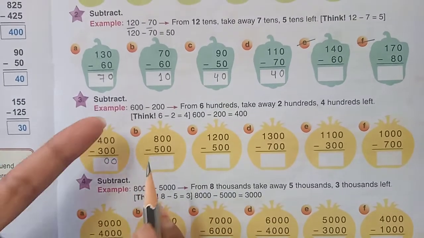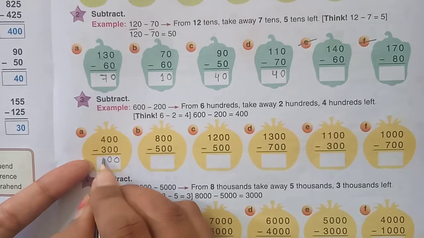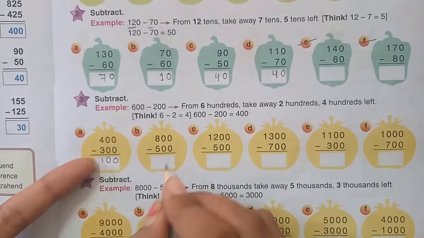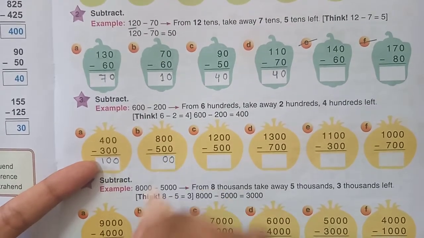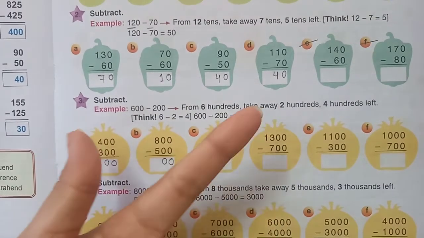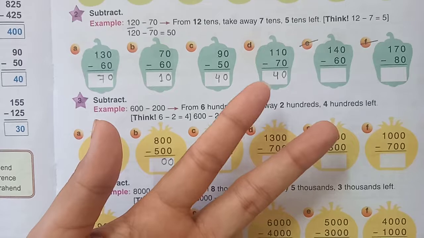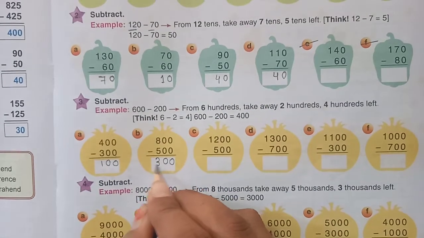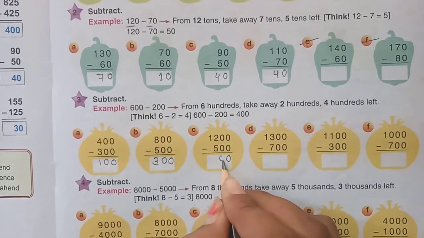After 2 to 3, we will get only one number. So 1 is the difference. 100 is the difference. 0, 0. Same we have to write. After 5, 6, 7, 8. How many times did we count? 3 times. Same, we have to write 0.